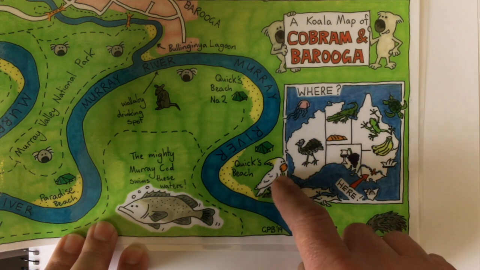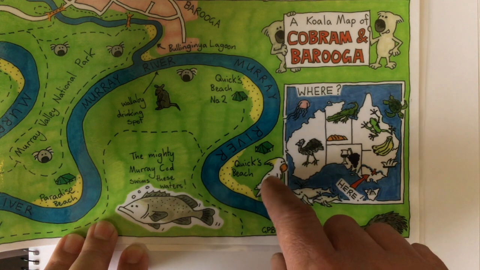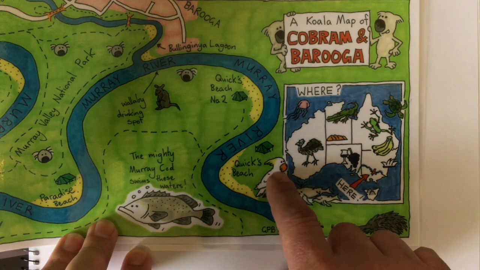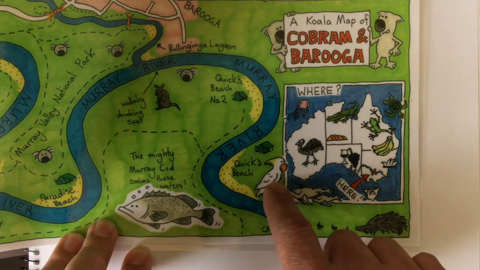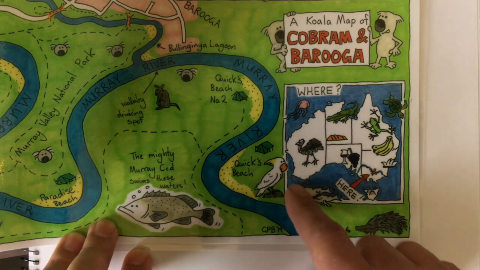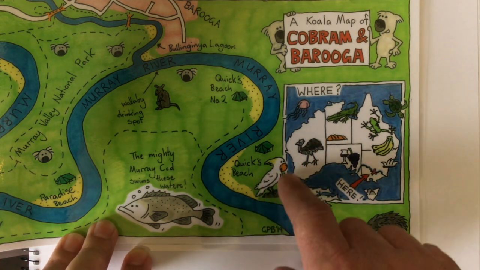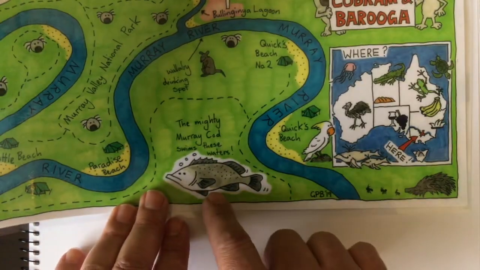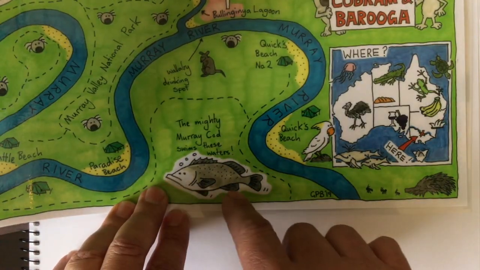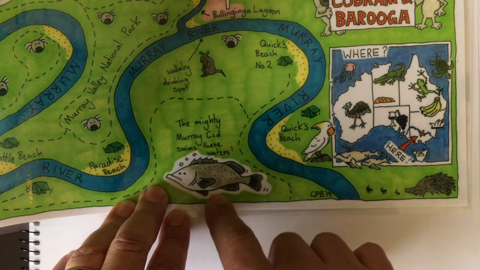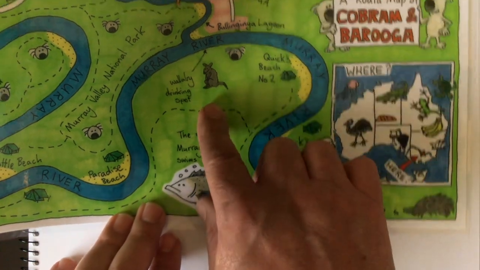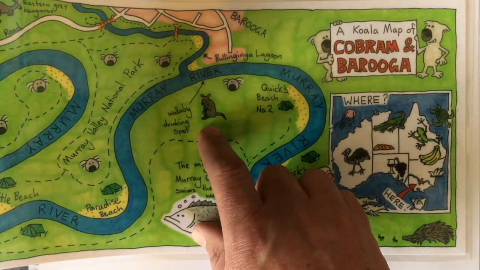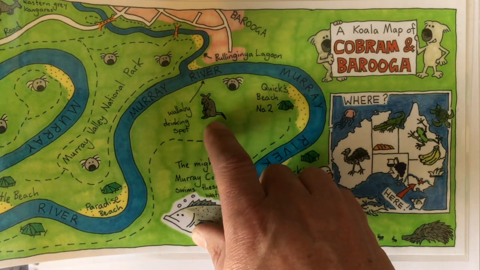I wasn't very happy about my cockatoo though, because I actually didn't look at what a cockatoo looks like. And the comb I've got on his head doesn't look good, and his beak's the wrong colour. So that's a lesson to me to make sure I look at what I'm drawing first. I did the Murray cod really well. Made sure to get his fins just right there. The wallaby though, I'm not very happy about the wallaby. I wonder if you can see why.